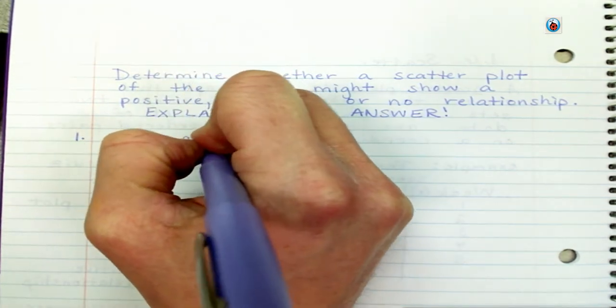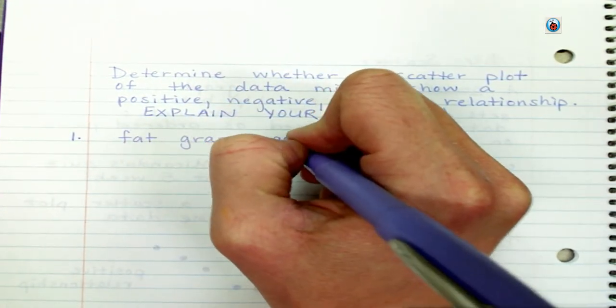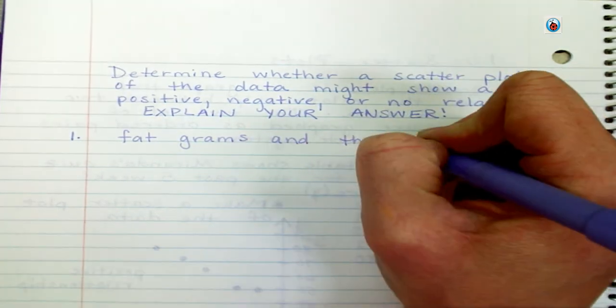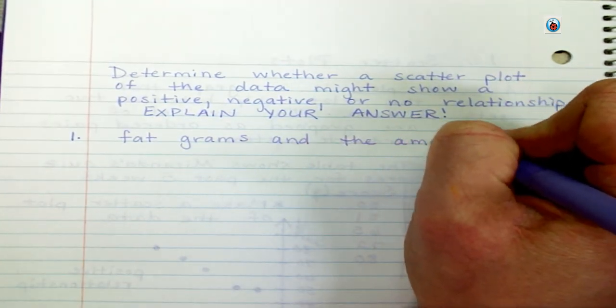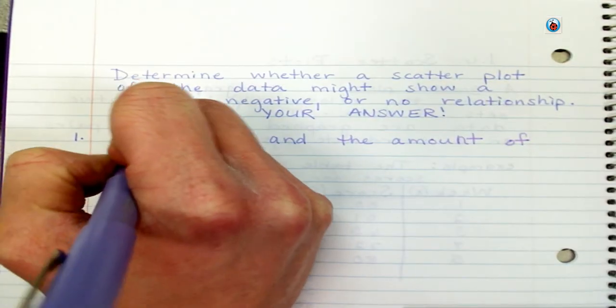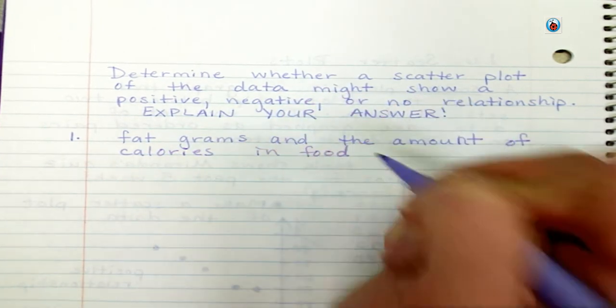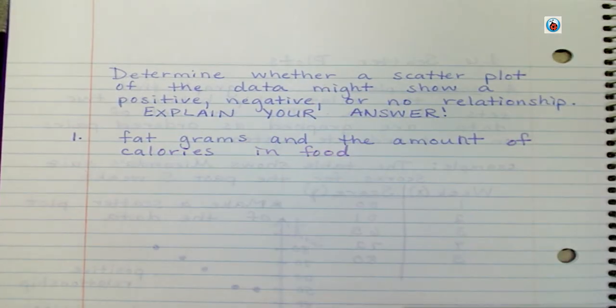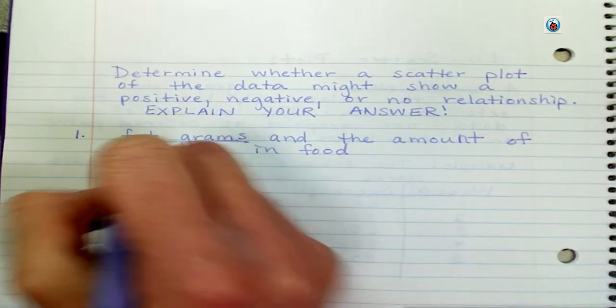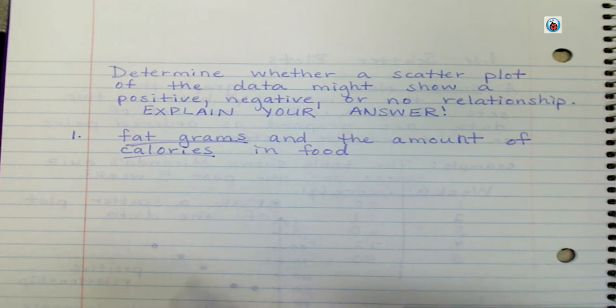fat grams, or grams of fat, and the amount of calories in food. So what I'm asking is, if I took fat grams and I took calories that's in food, if fat grams increases, would the amount of calories usually also be increasing? Or if fat grams increased, would the number of calories usually decrease? Or is there no relationship between these two things at all?